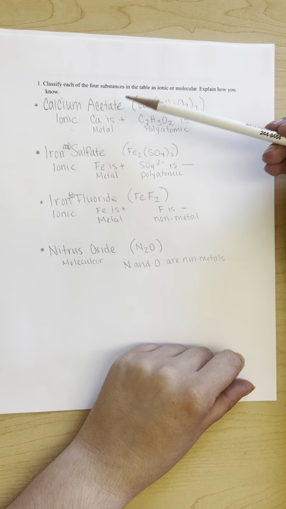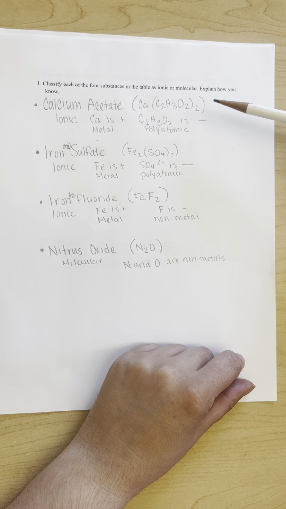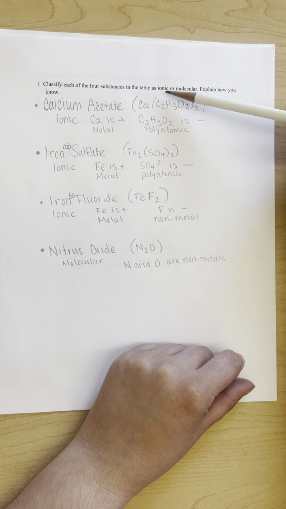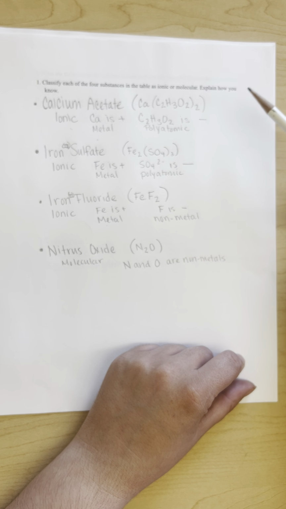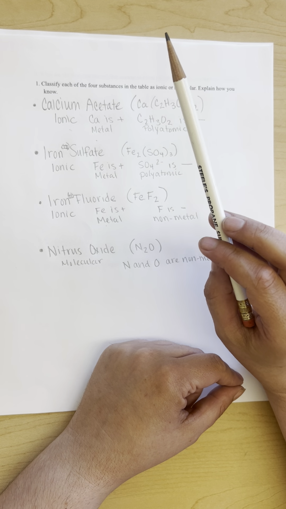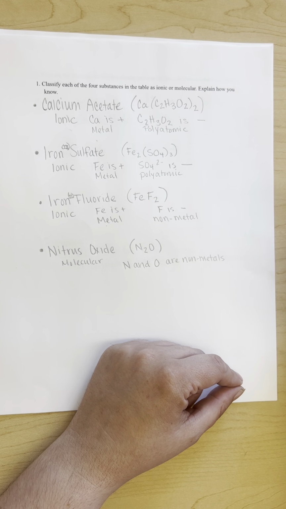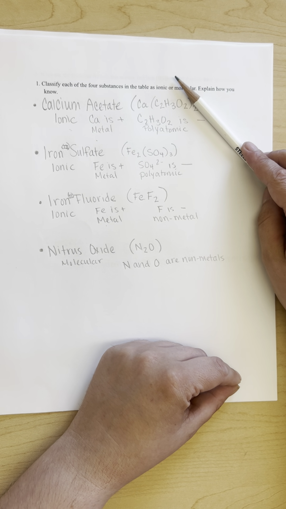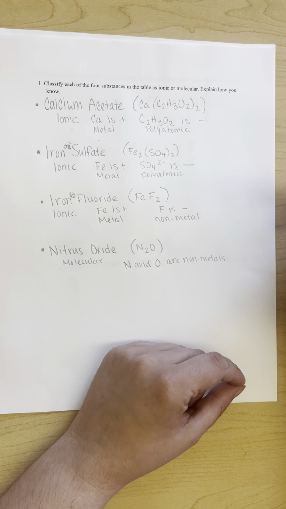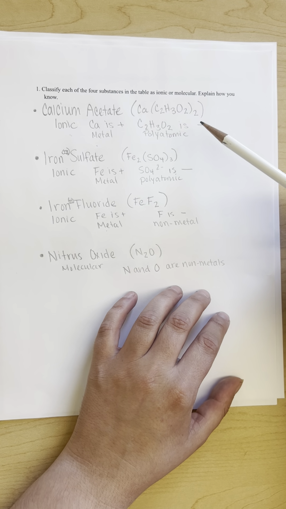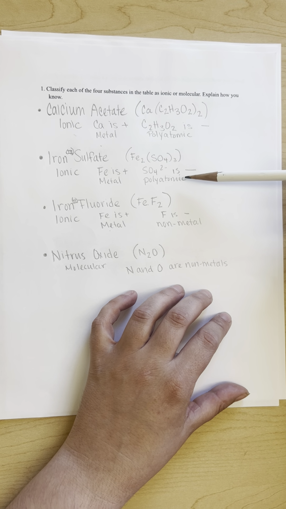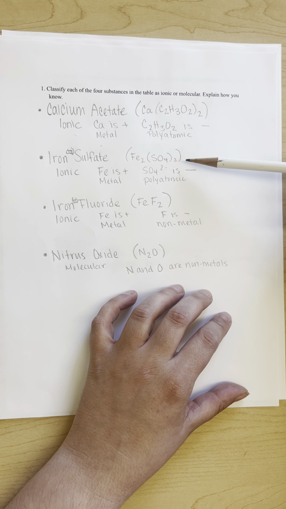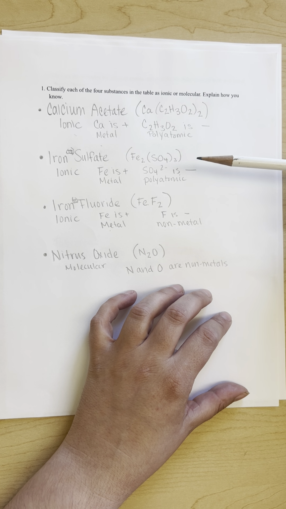That's because calcium is a metal, and acetate, which is denoted by this here, is a polyatomic ion. So we have a metal and a non-metal, essentially. So those attract because of their charges. So we have ionic. We have the same here for iron sulfate, which I already named.